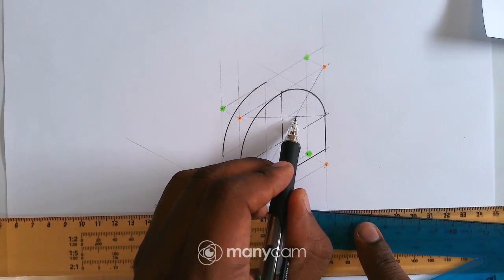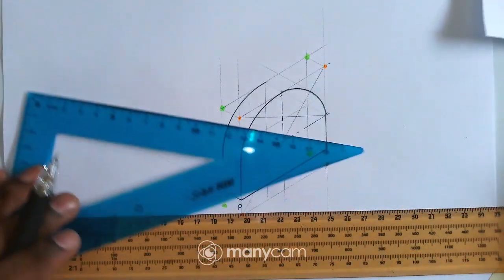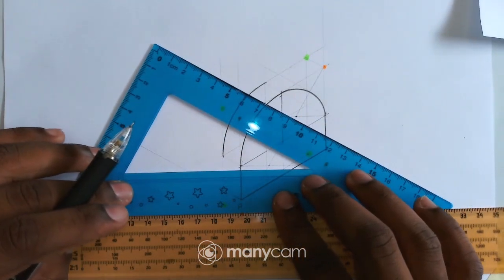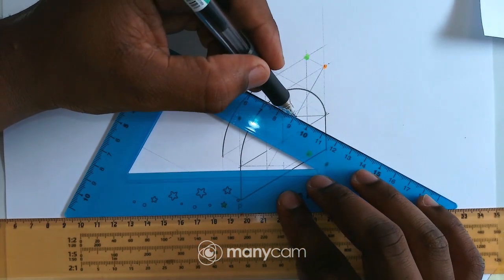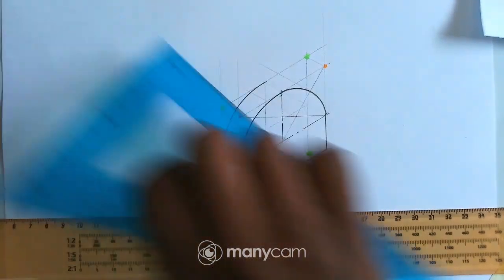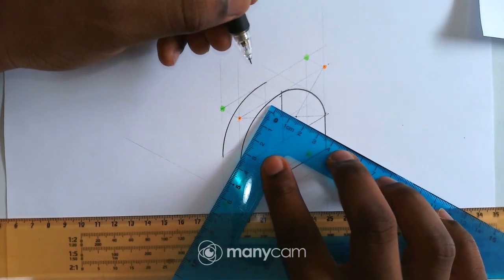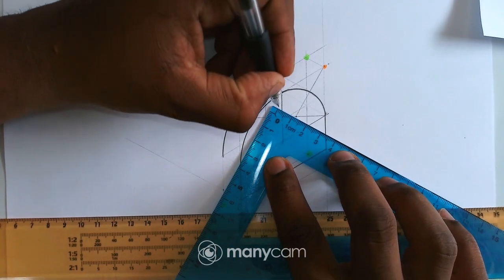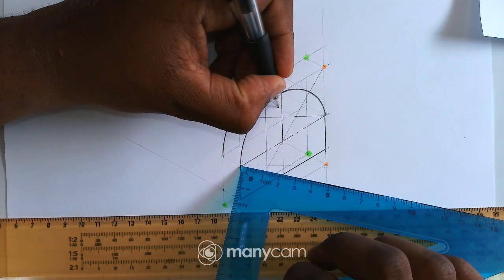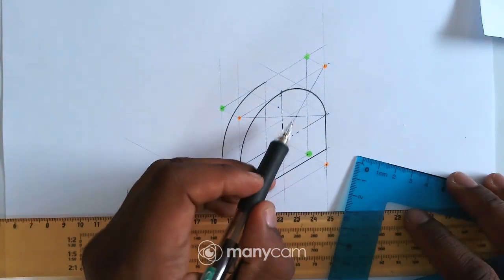So now I have to move this point 12 units up. So I can just take my 30 by 60, draw a line, and measure 12 millimeters, because remember the width of this object is 12. So I mark there. So now that means my point is right there.